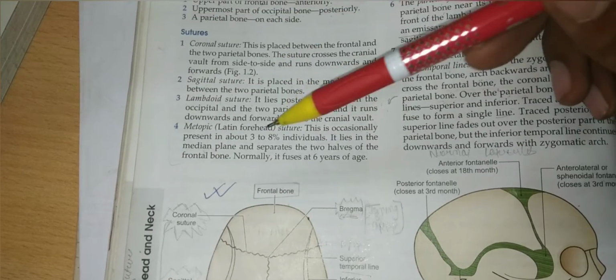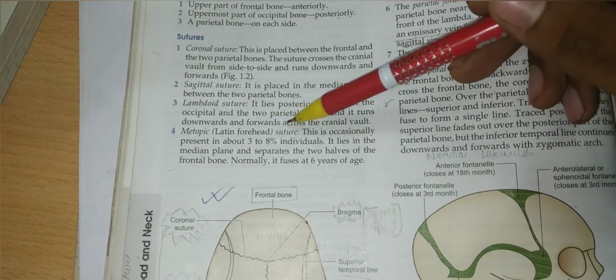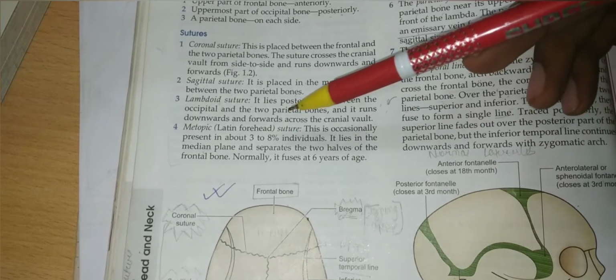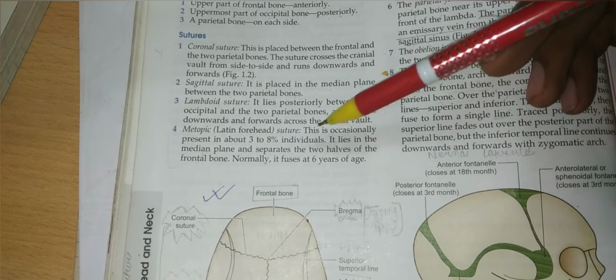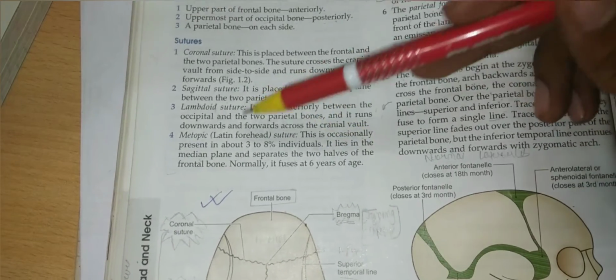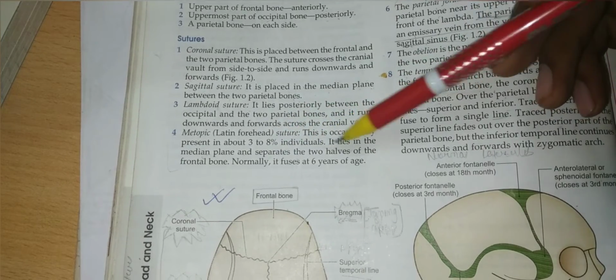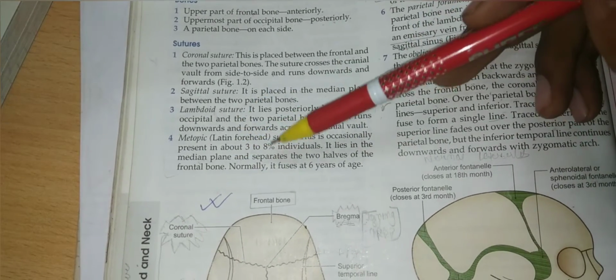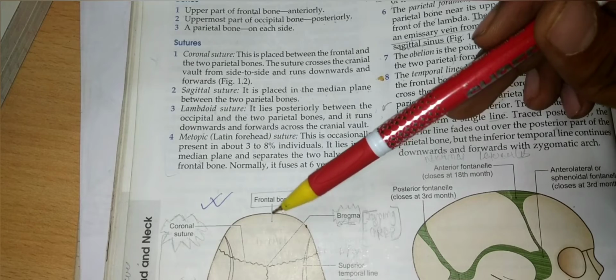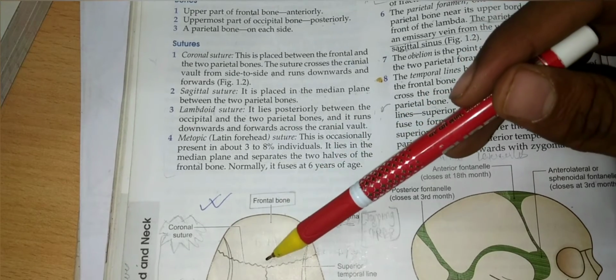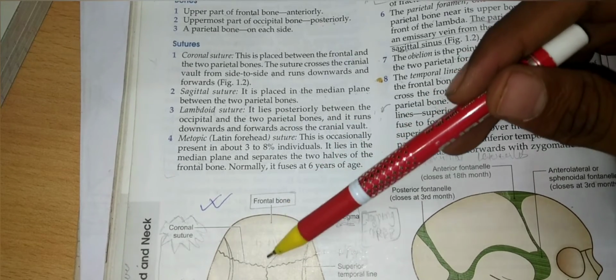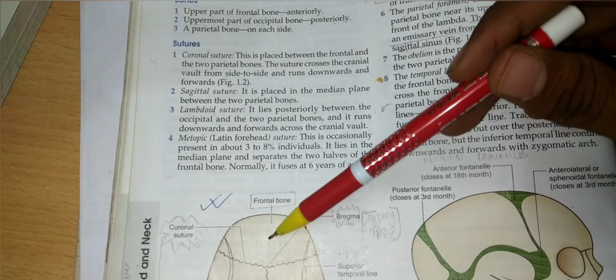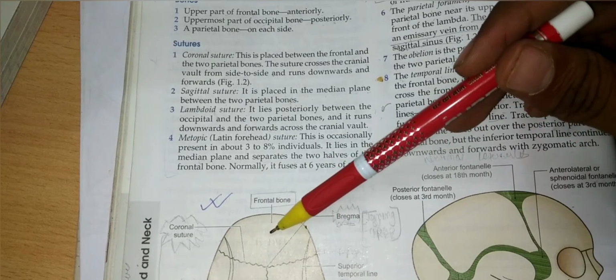So now the fourth one is the metopic suture. This is occasionally present in about 3 to 8% of individuals. It lies in the median plane and separates the two halves of the frontal bone. It will lie somewhere here. And it generally fuses at 6 years of age.